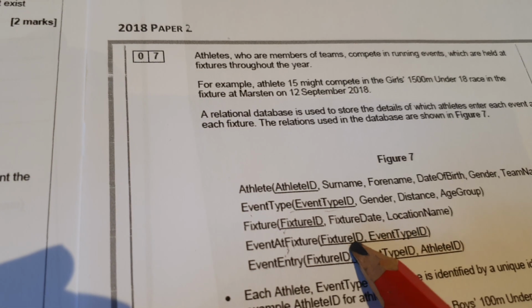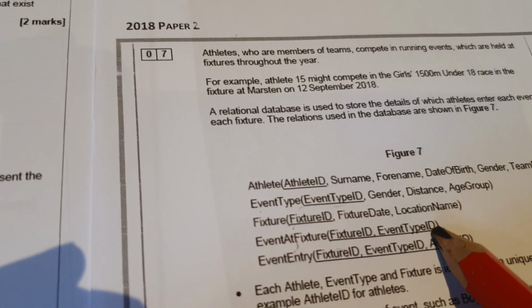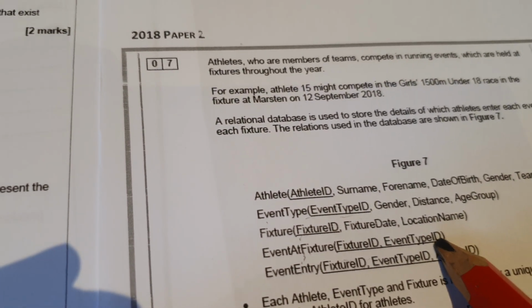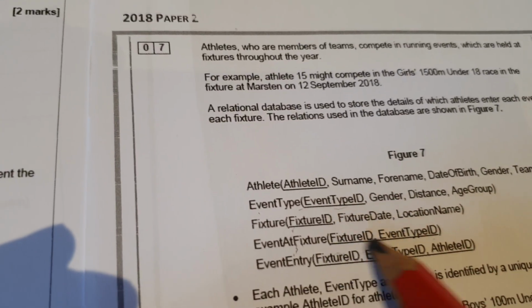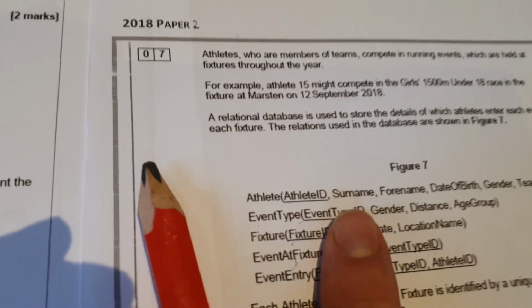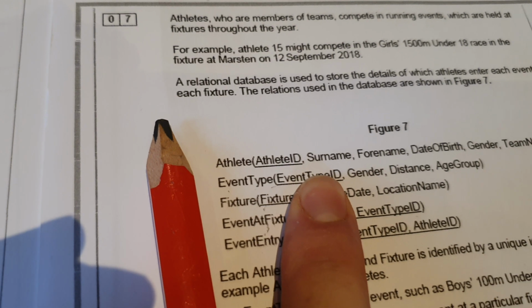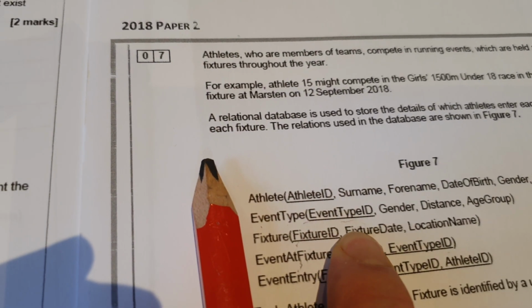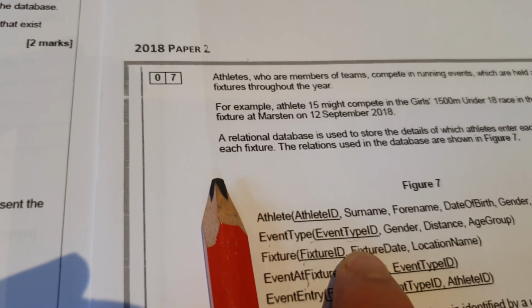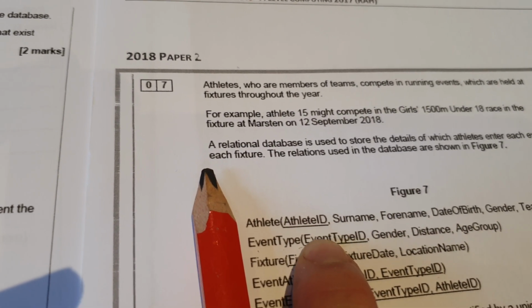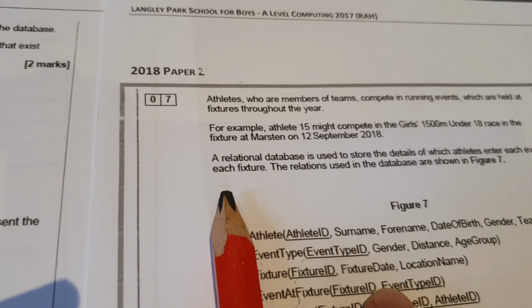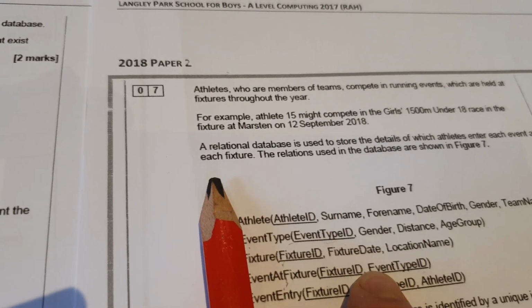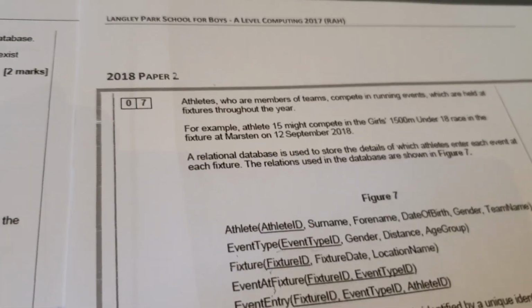It is still underlined though. Some people might think, well, that makes it a primary key. It's part of a primary key. So that means on its own, event type ID is not unique in the event at fixture table. It's on its own here at event type. It's not on its own here. It's very difficult to put my finger in the right place looking through the camera.